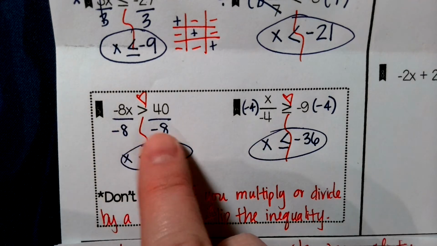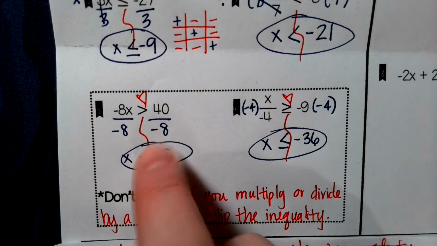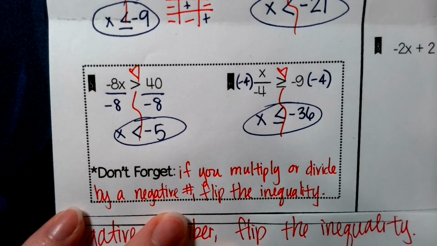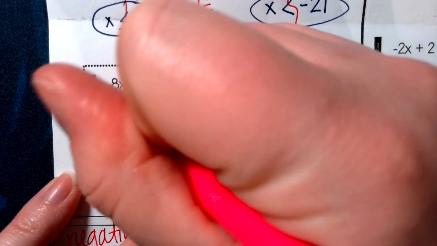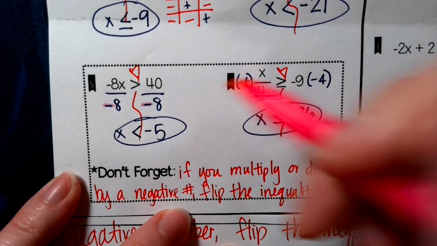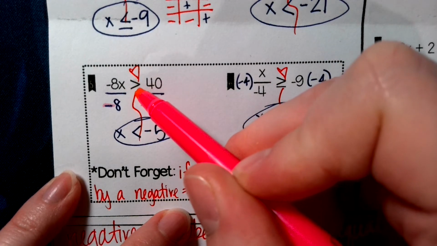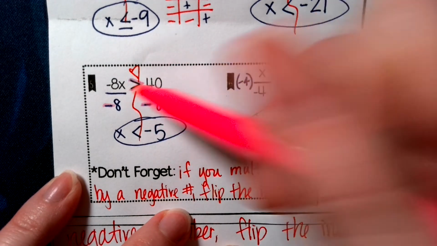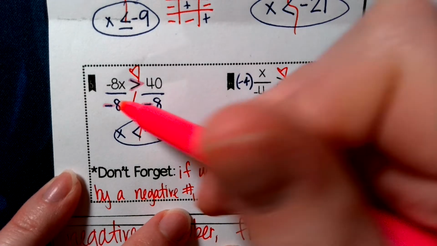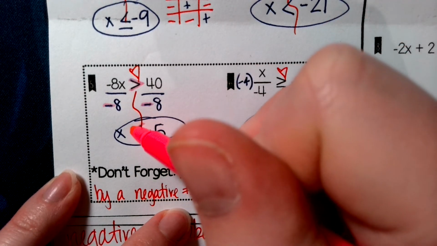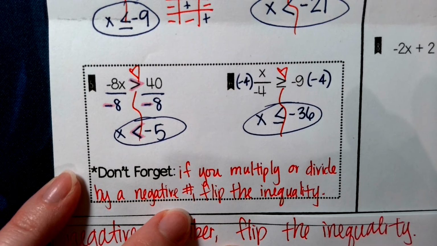Welcome back. On number 5, you should have divided both sides by a -8. Because we divided by a -8, we had to flip this sign. This sign was facing the left side, but since we flipped it because of our negative, now it's facing the right side.